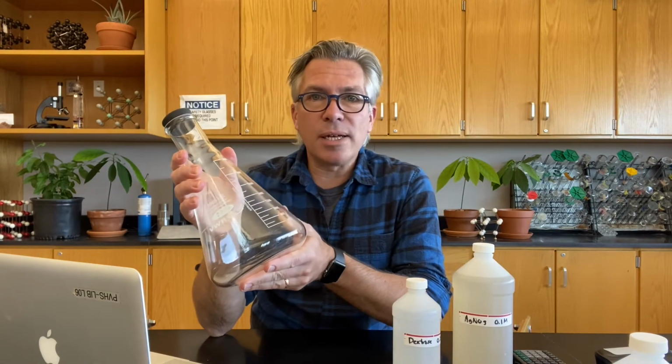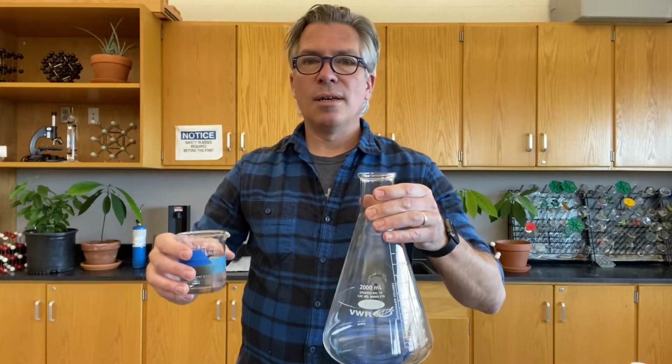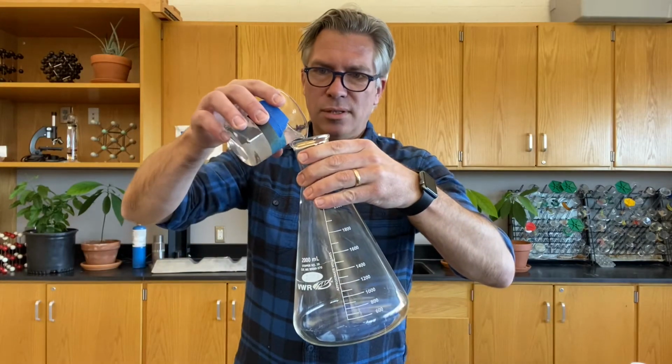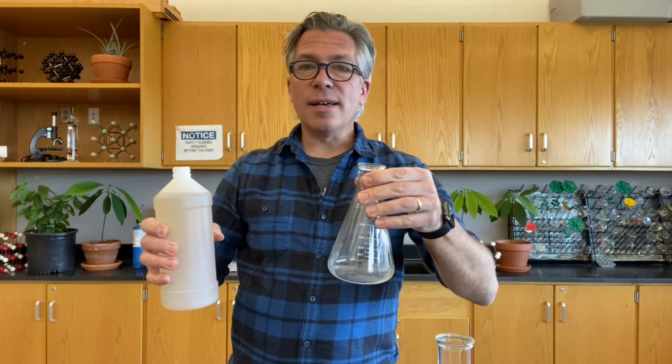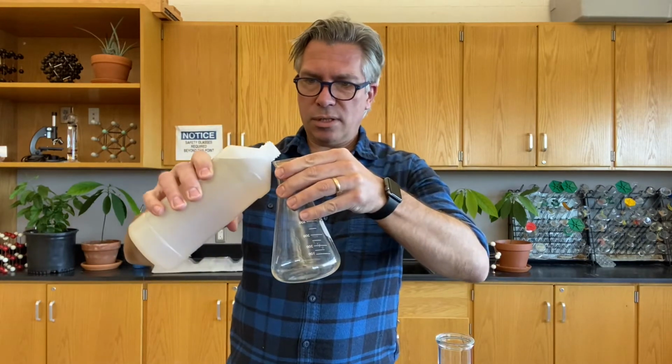What I'd like to do is a reaction between dextrose, which will get oxidized, and silver, which I hope will get reduced. I'm going to do it right here in this flask, and if all goes according to plan, we'll see something really cool in a couple minutes. First, I'm going to add some dextrose to my big flask. Then I'm going to add some silver nitrate to a smaller flask.